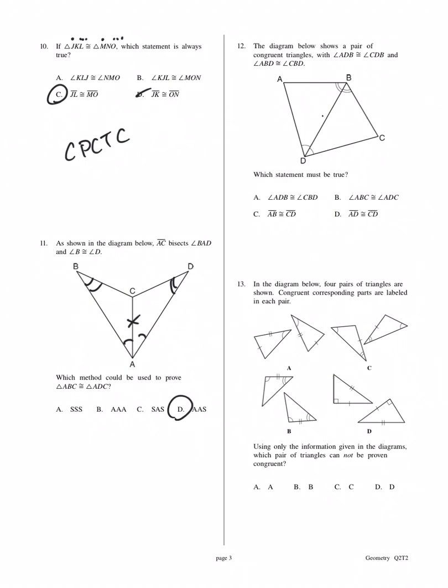Taking a look at number 12, we have reflexive is true automatically. And we want to know which statement is true. Well, these triangles are congruent, which means once the triangles are congruent by angle, side, angle, then CPCTC is at play. So we can assume AB is congruent to BC. We can't deny that this is true. We're saying must be true. AD, CD, there you go. Those are corresponding parts.